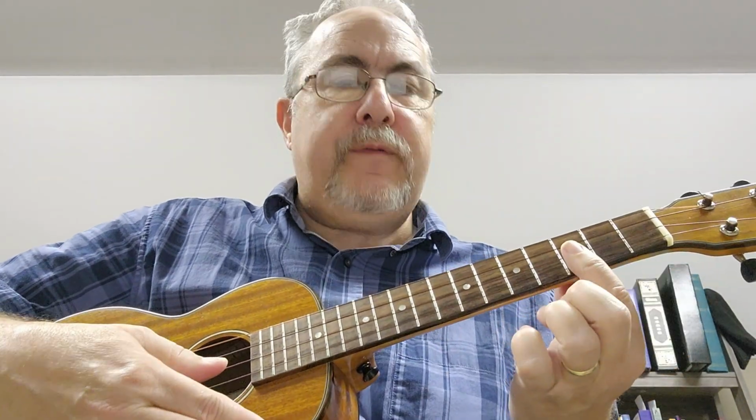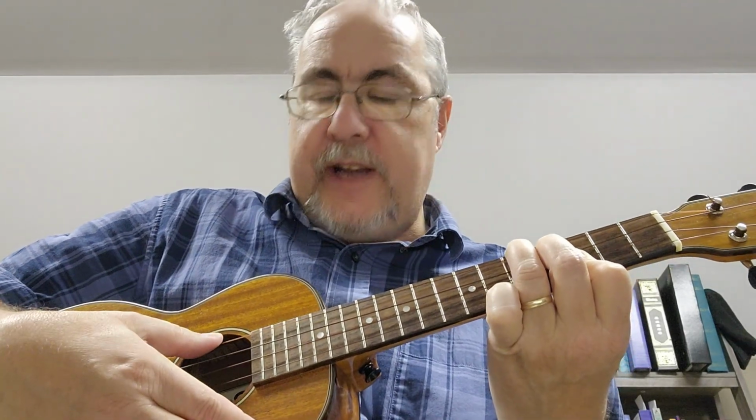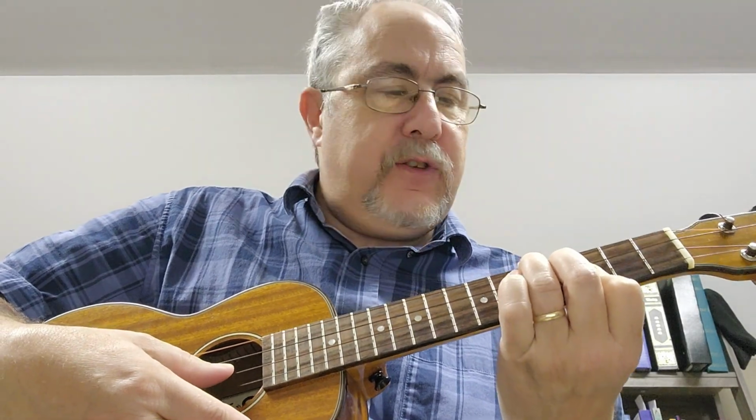Let's look at the bar chord version, which we learned previously. Here I've got a C, an E, a G, and then a C again. Now, in order to turn a major chord into a minor chord, I have to take the 3 note, which in this case is this E here on the 3rd string.